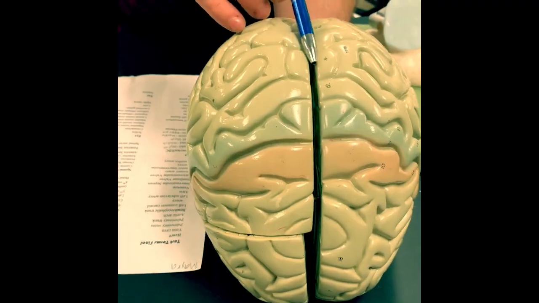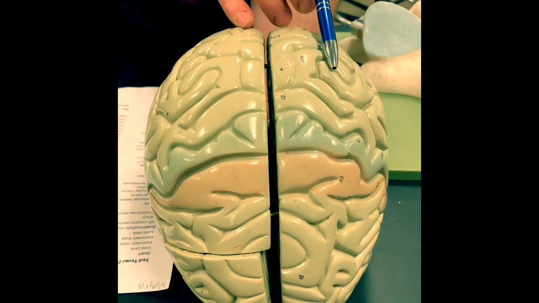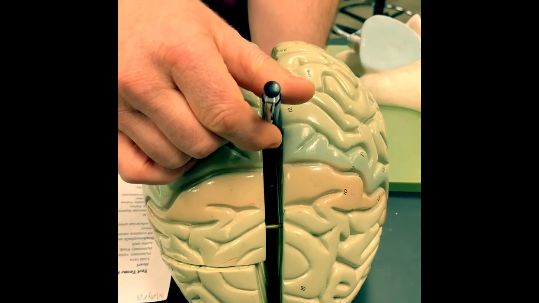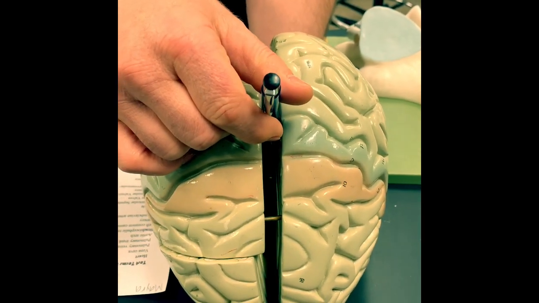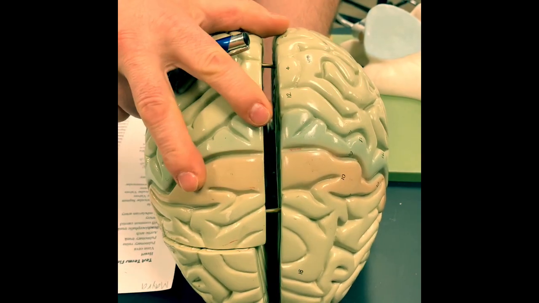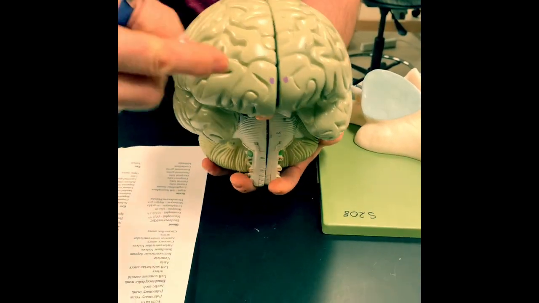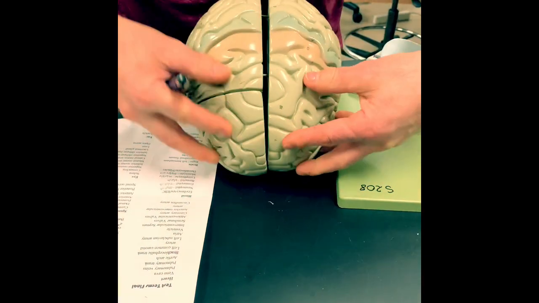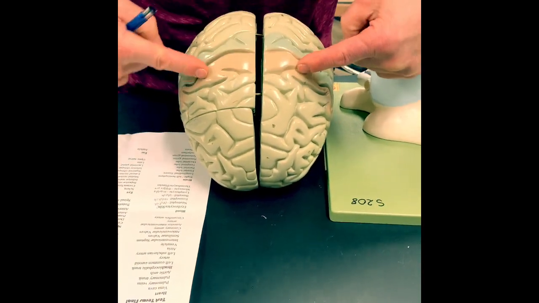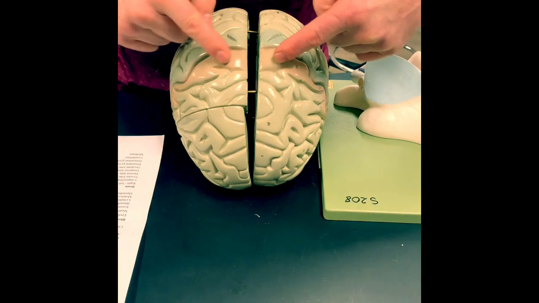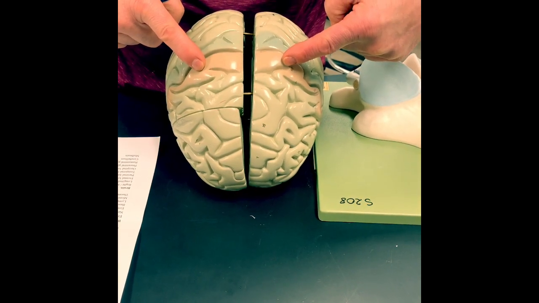Here, what we look at, we got a right and we got a left hemisphere. We got a longitudinal fissure that goes all the way down through it, separating the brain into right and left hemispheres. We got different lobes. We got a frontal lobe that goes all the way up to this reddish structure, which is the precentral gyrus.